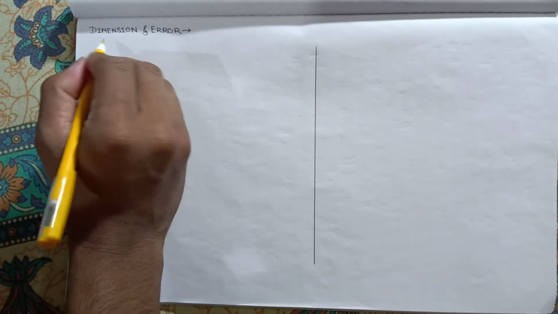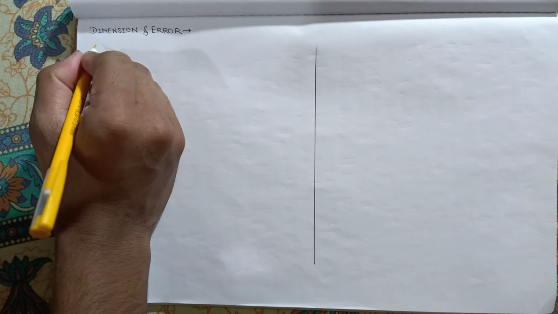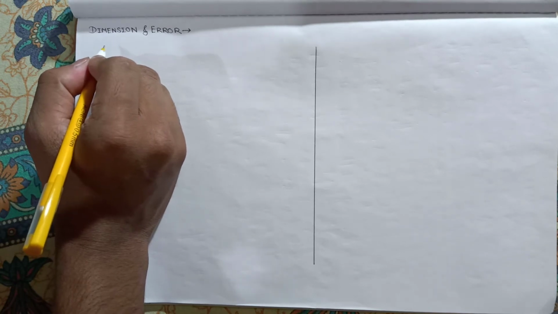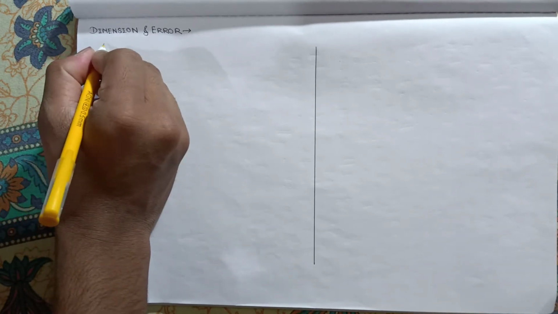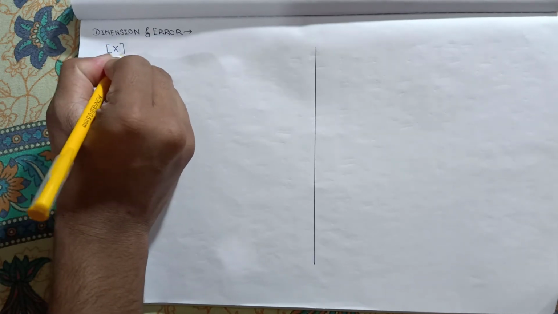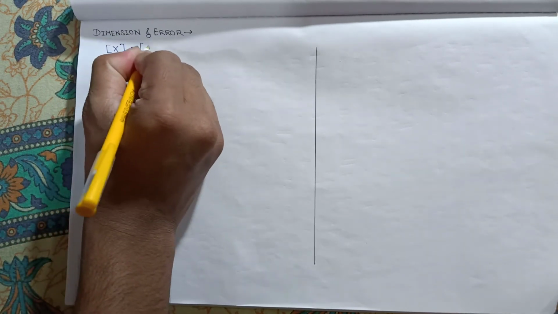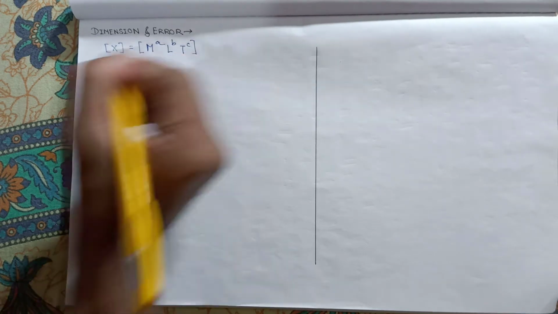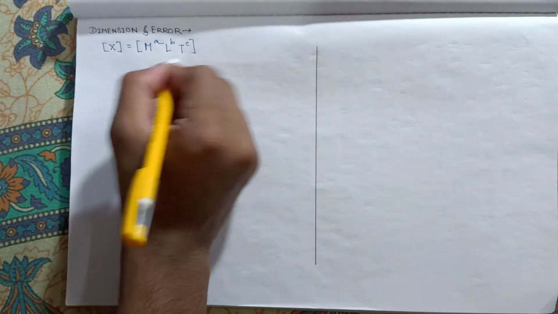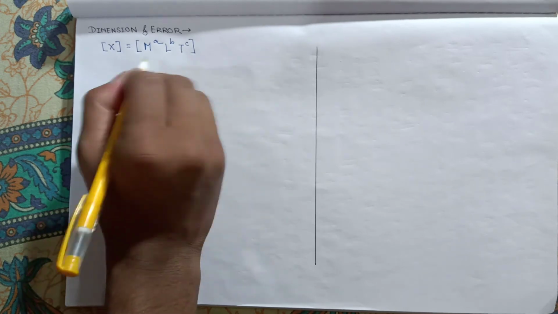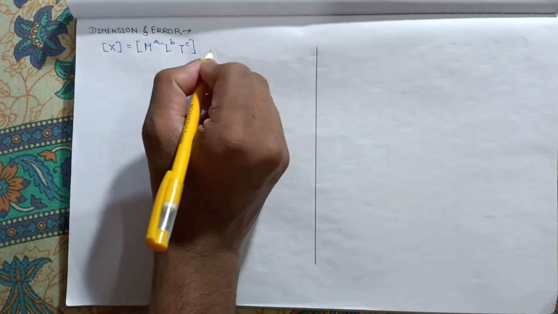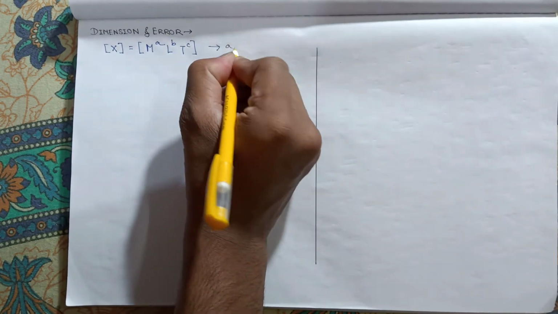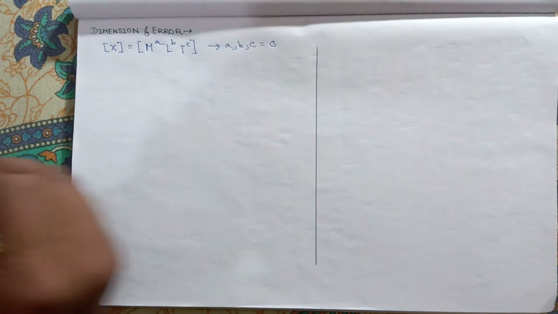Today we are going to learn about dimension and error. Basically almost every physical quantity has some dimensions, and we can represent any physical parameter by the dimensional equation M^a L^b T^c. Almost every physical parameter follows this equation. For dimensionless parameters, the values of a, b, c are all 0.